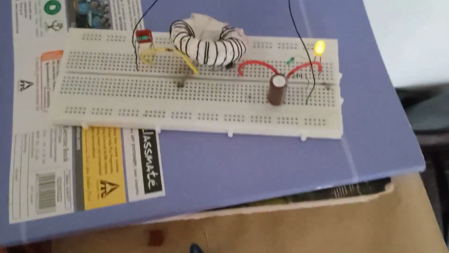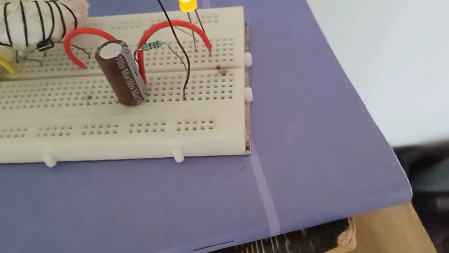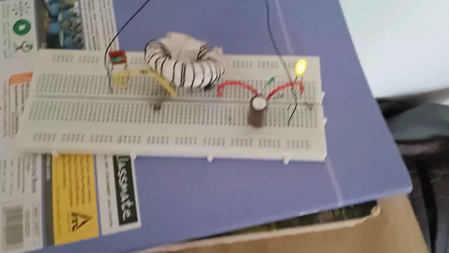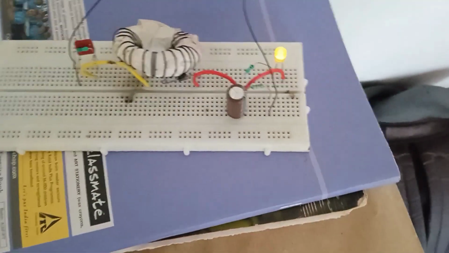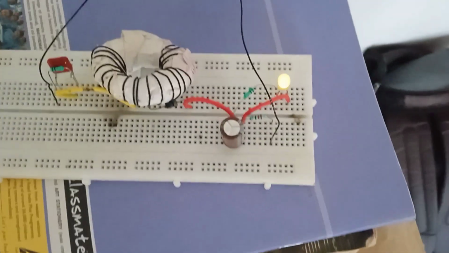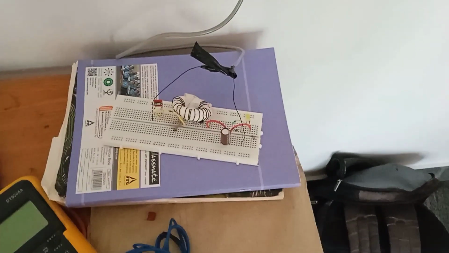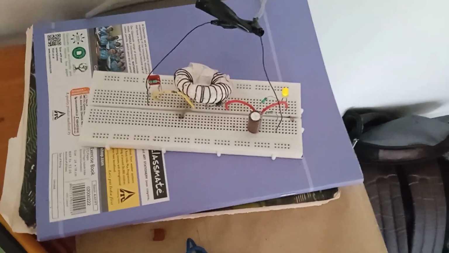You shouldn't try this at home. It's fatal because the circuit is not galvanically isolated. Now I turn off the circuit. Just play with that.